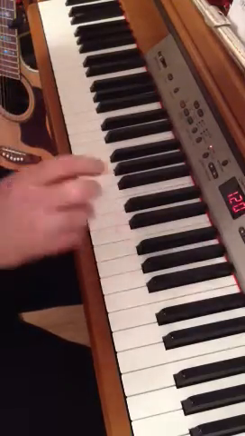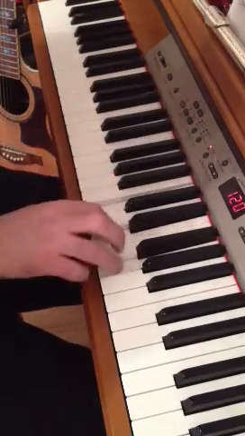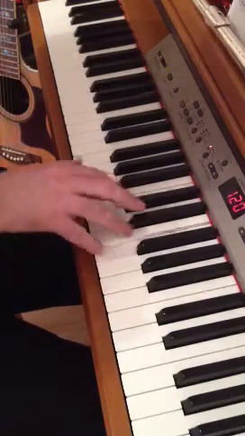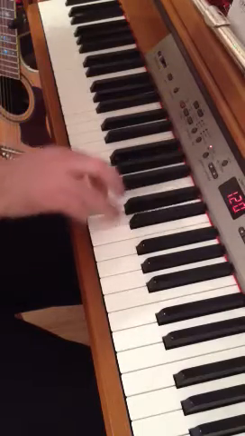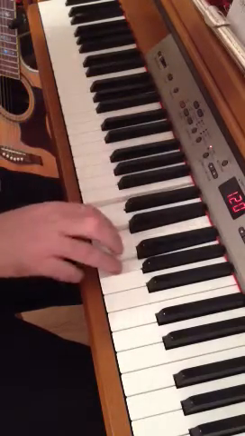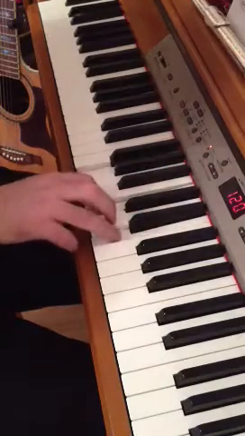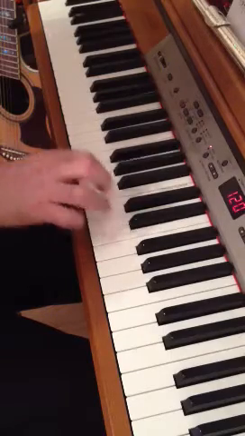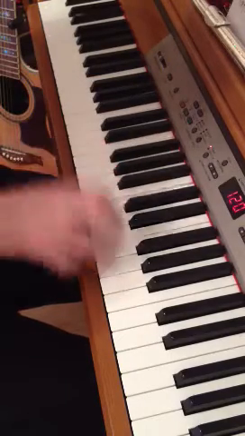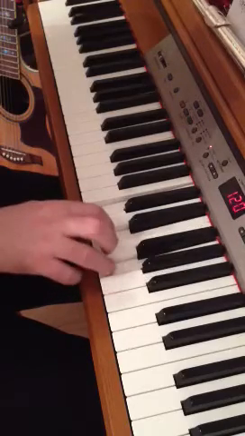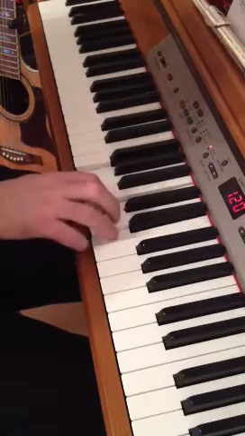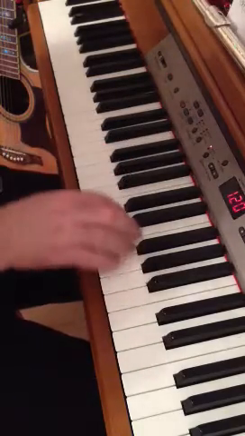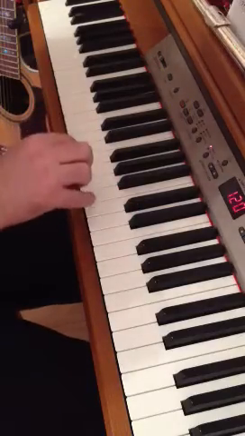And in fact, this is how it goes. C, up to an F, and back to C. F, C, G, and C. So that's putting all the chords in with the melody and the chords.